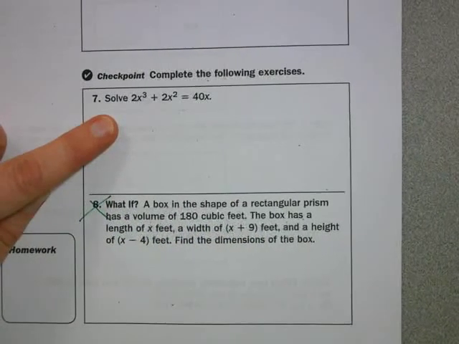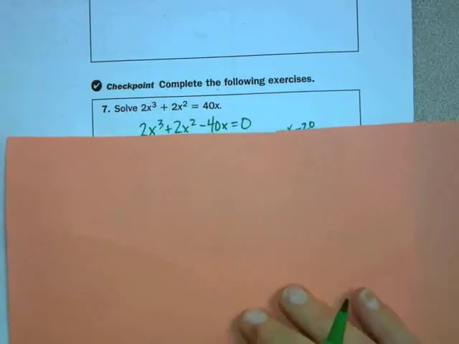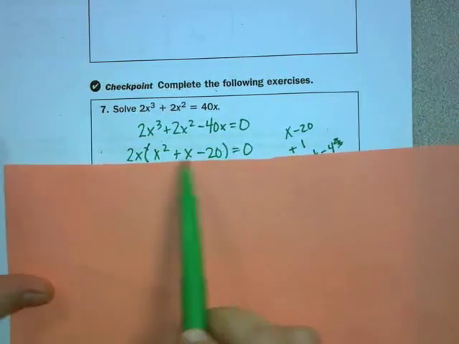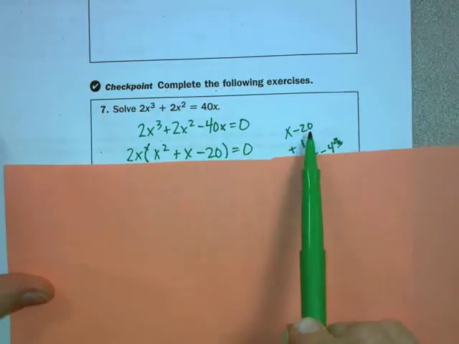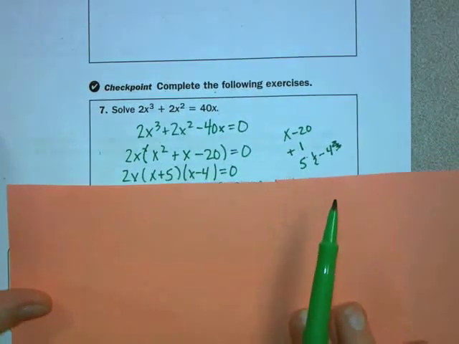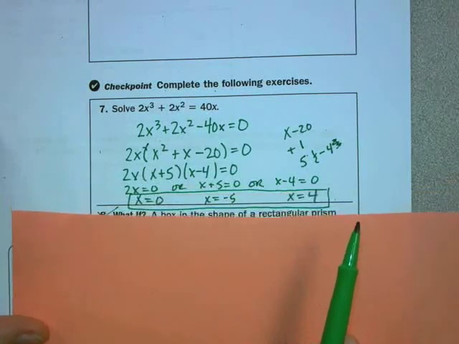All right, so you moved the 40x over by subtracting it. You factored out the 2x. That was the GCF. This is not a perfect square trinomial, so you say what multiplies to -20 and adds to 1. It's 5 and -4, so those are my factors. I set them all three equal to 0, which makes my solutions 0, -5, and 4.